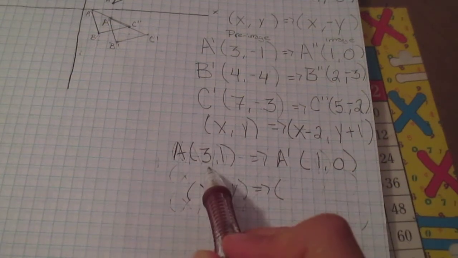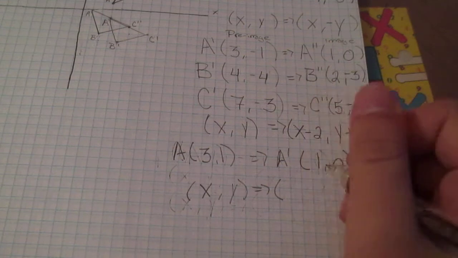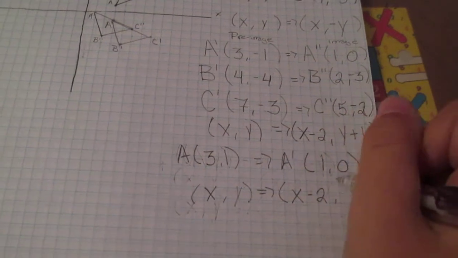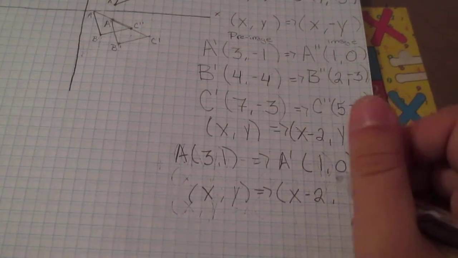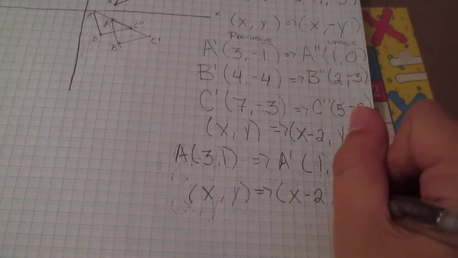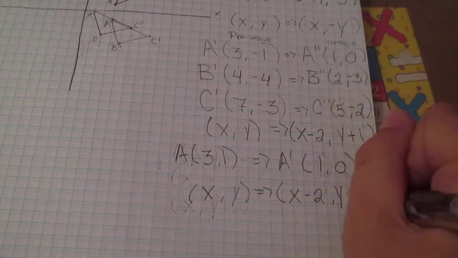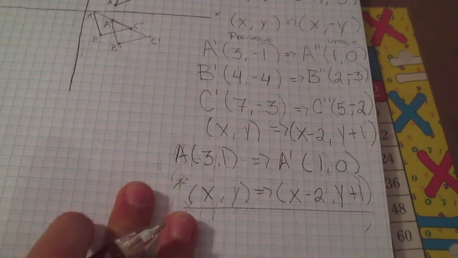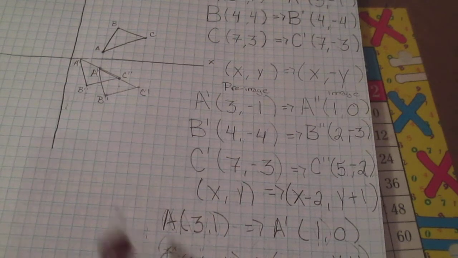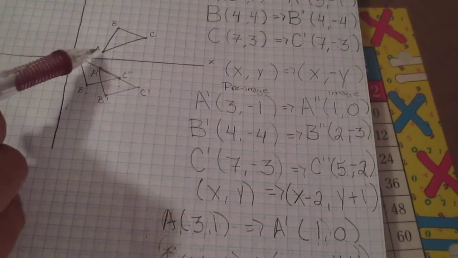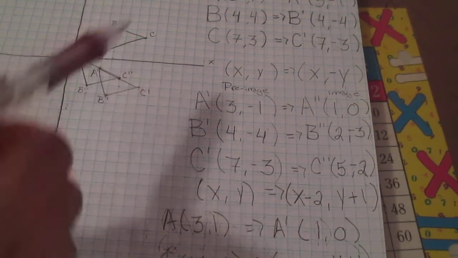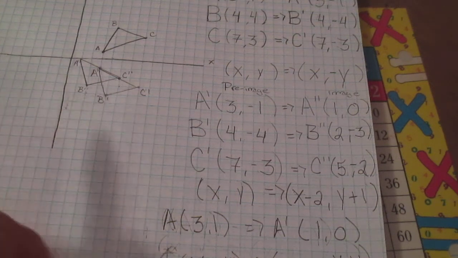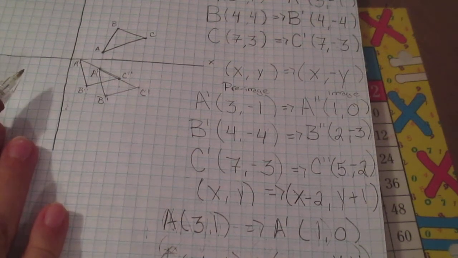And over here, as you can see, my x value has gone down by 2, so it will be x minus 2, and my y coordinates have gone up 1, y plus 1, and this right here is my final algebraic expression slash rule from my pre-image of triangle ABC to my image of A prime prime, B prime prime, and C prime prime. And that is my Unit 1 video assignment.